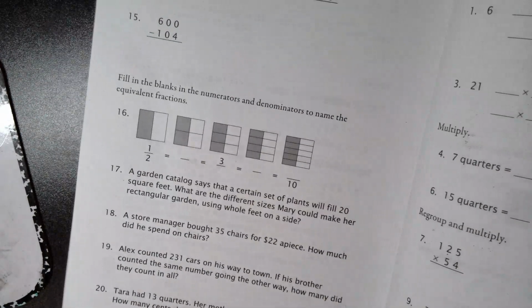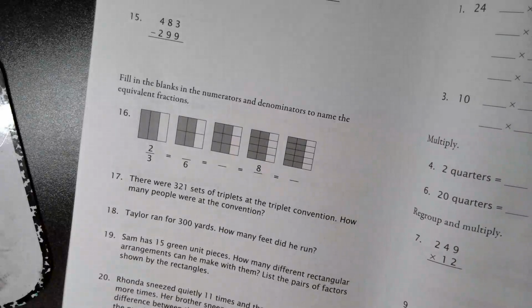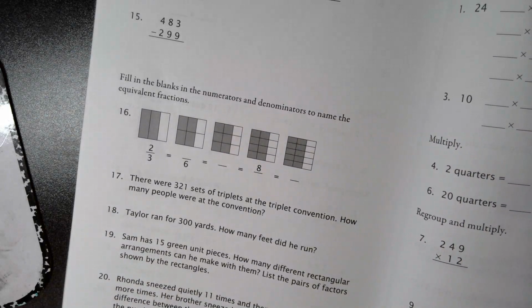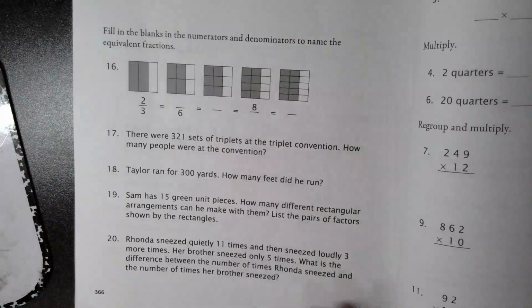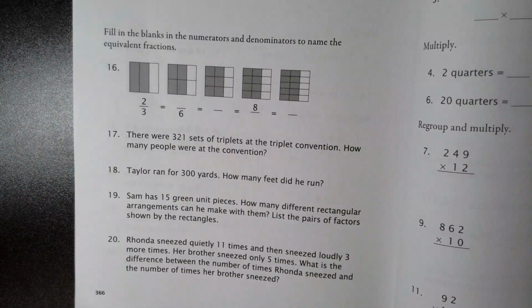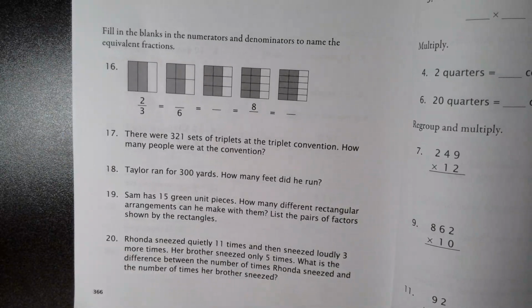Okay, let's see. We have some more of the same stuff. This one is another one. I've seen a lot of students get these kinds of questions, and they get a little confused. They're like, I don't know what to do with this one. Number 20 on 366 says, Rhonda sneezed quietly 11 times. Then she sneezed loudly 3 more times. Her brother sneezed only 5 times. What is the difference between the number of times Rhonda sneezed and the number of times her brother sneezed?